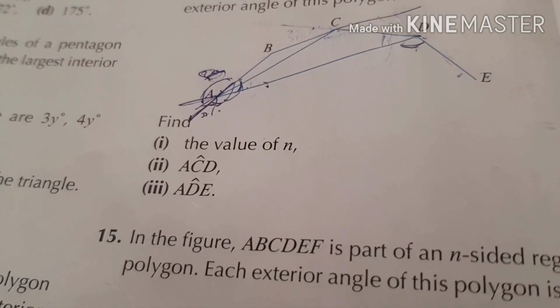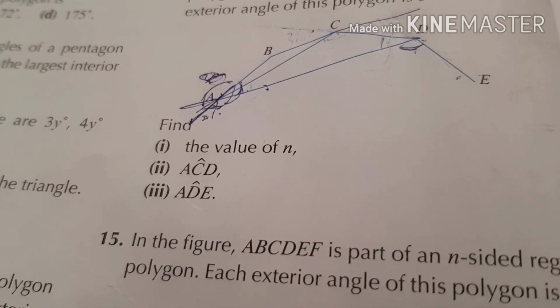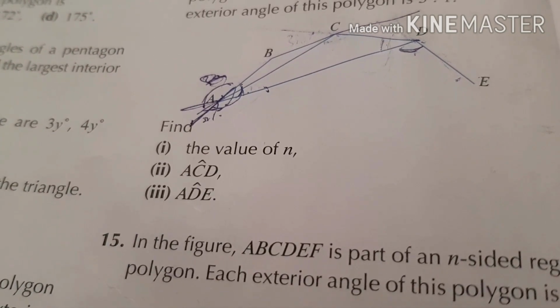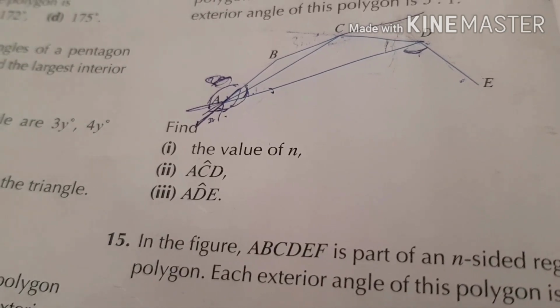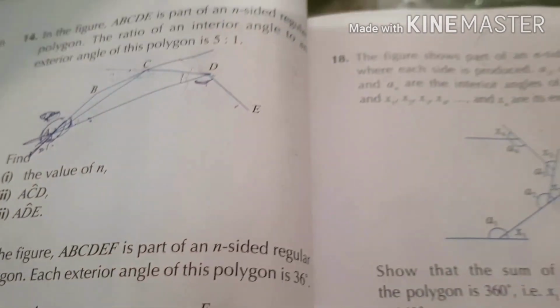Then it is saying find the value of n, angle ACD and angle ADE. That means in part 2 they are talking about angle C, and in part 3 they are talking about angle D that we need to find out. So let's move on to the solution.